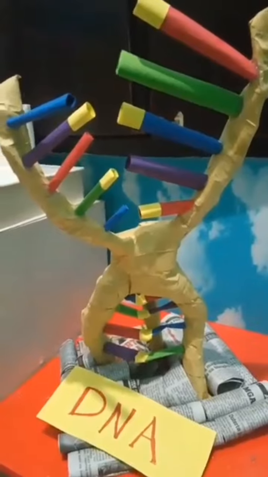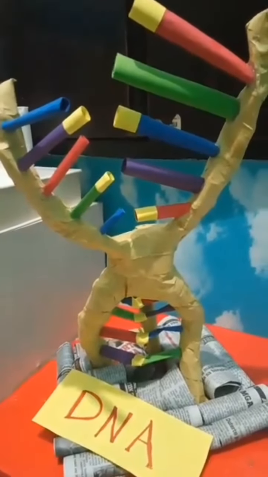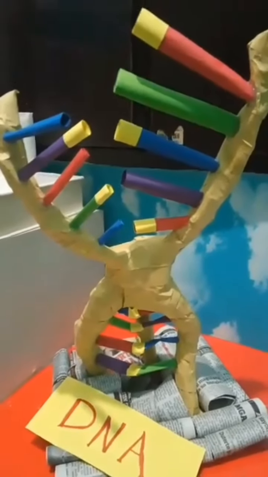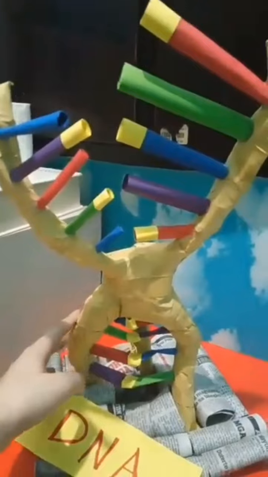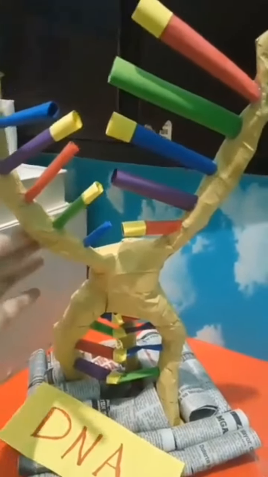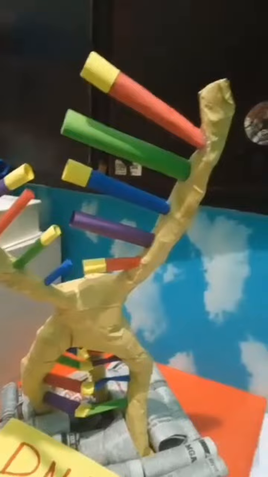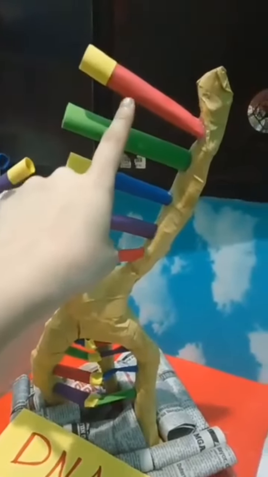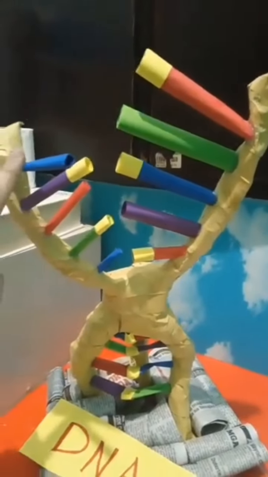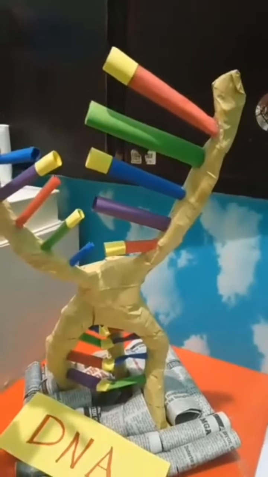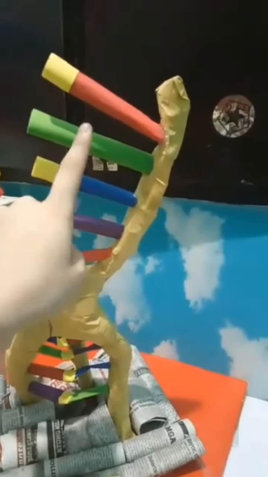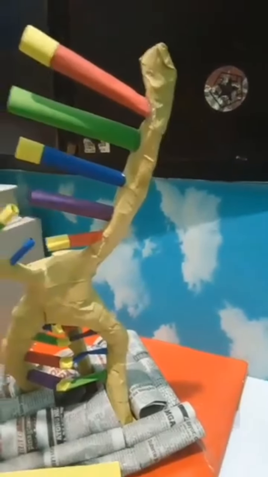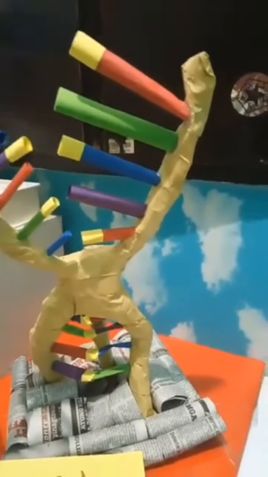Now that the 3D DNA model is finished, I will explain this model to you. This is the sugar phosphate backbone. This red color represents the thymine. This one is for adenine, the blue color. The green color represents the cytosine, and the violet color represents the guanine.